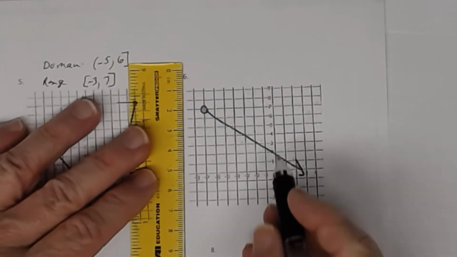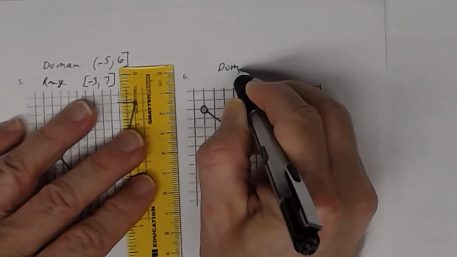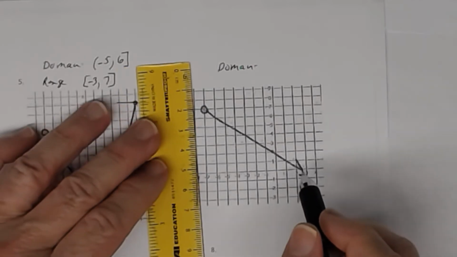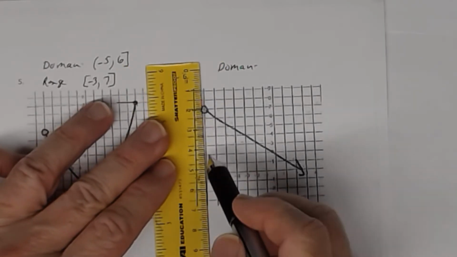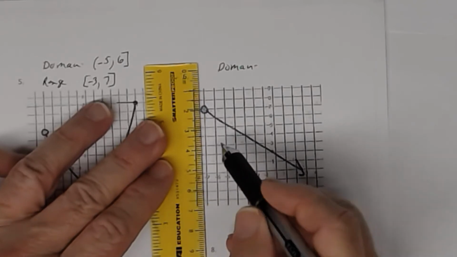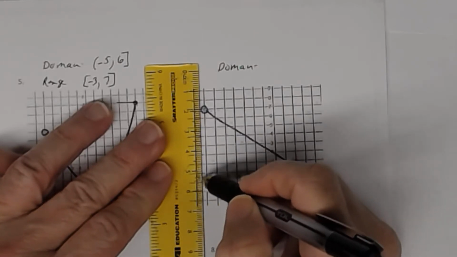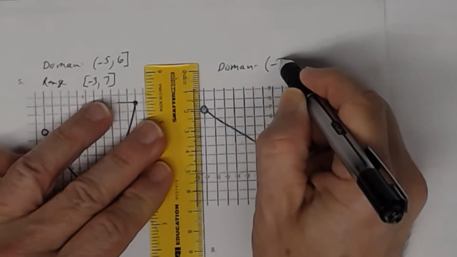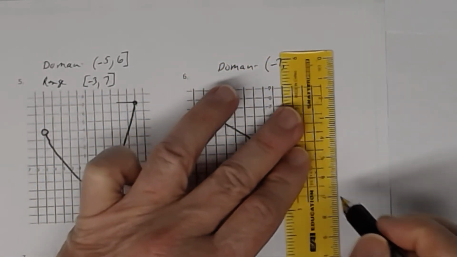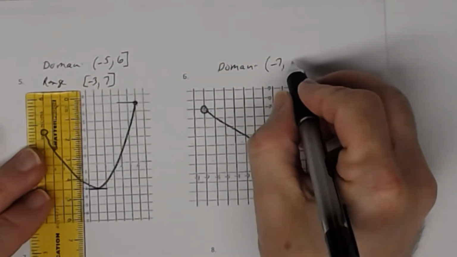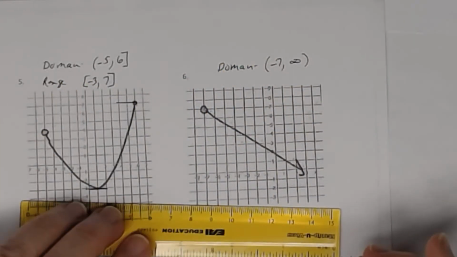All right, so let's look at the domain. So the domain in number 6, you go from left to right. So when I go from left to right, this is where I start. There's an open circle, so that's -7. So I'm going to put parentheses -7 all the way. And then remember, it keeps on going, right? It's because of the arrow. So infinity.